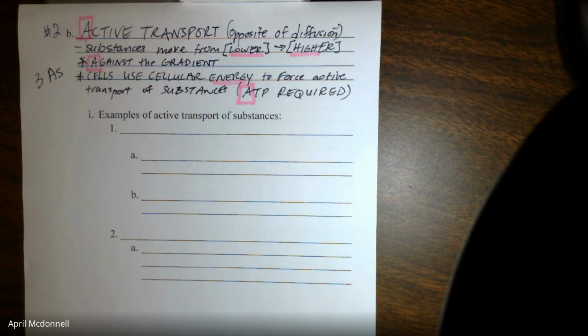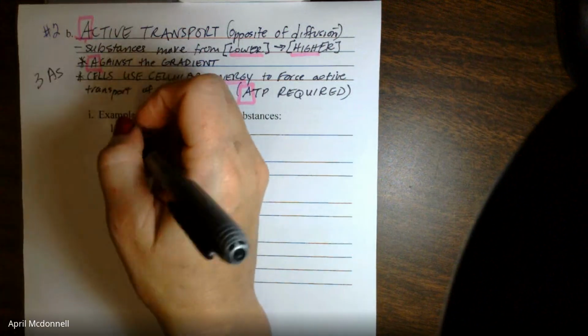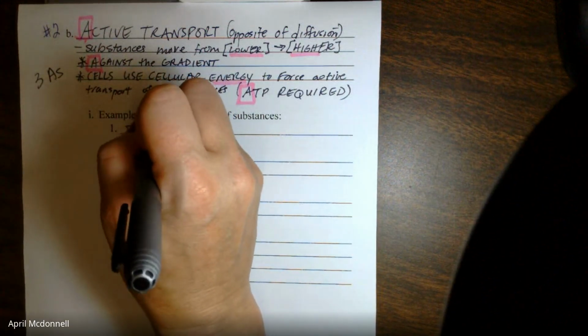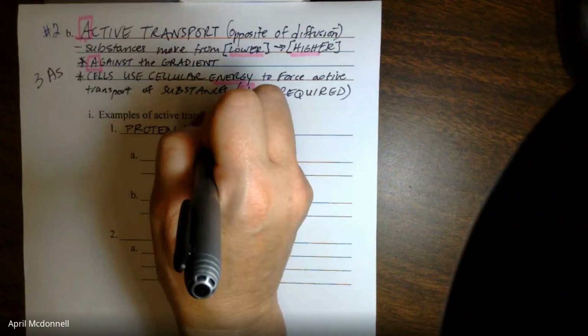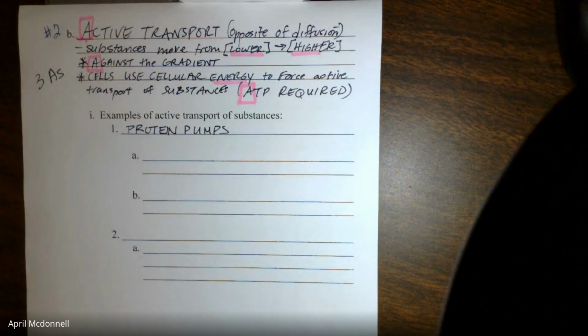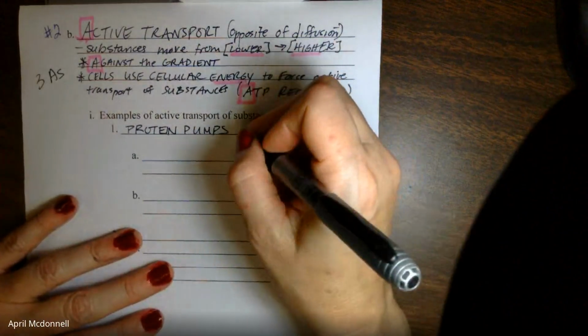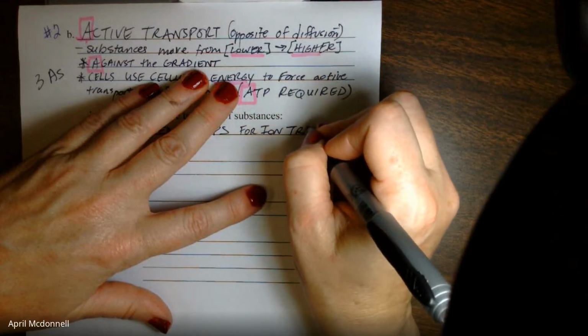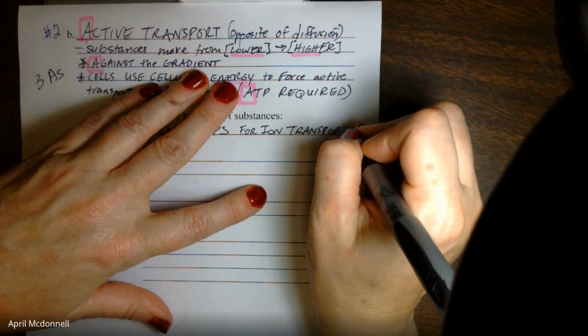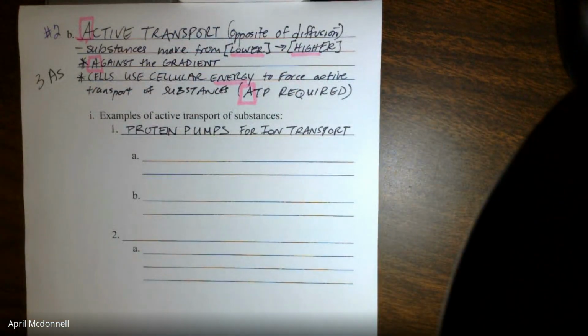Some examples of active transport are going to be, number one, protein pumps for ion transport. The plasma membrane will have a protein embedded in the membrane, but it's going to be a special type of protein that will pump substances against the gradient.